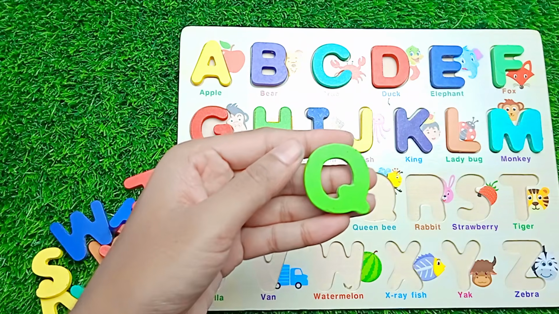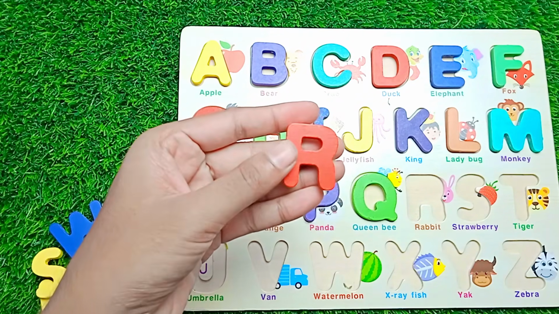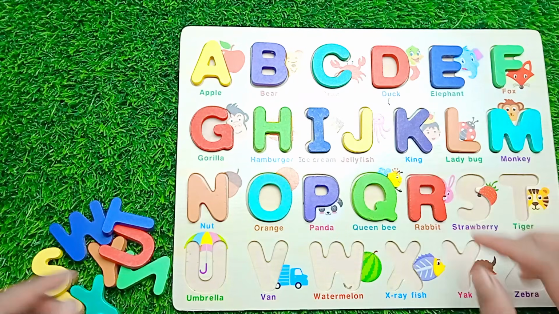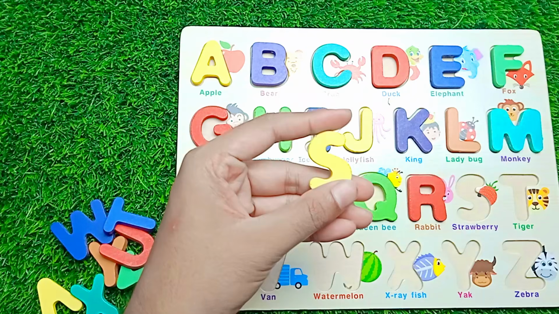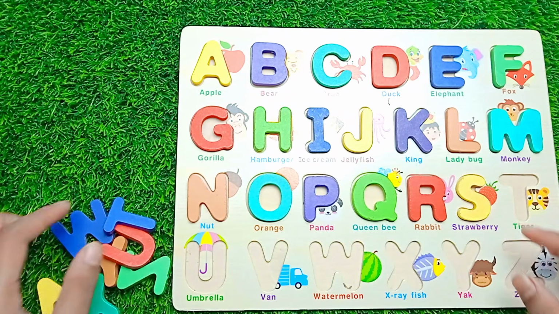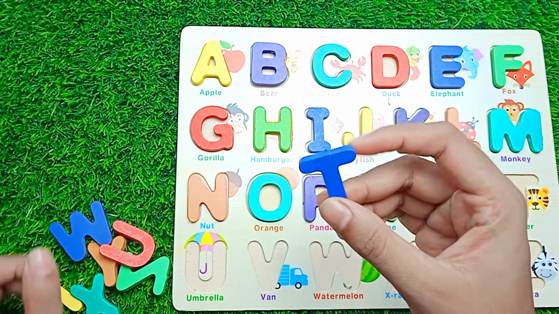Q. Q is for queen. R. R is for rabbit. S. S is for strawberry. T. T is for tiger.